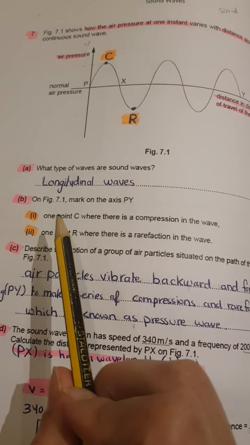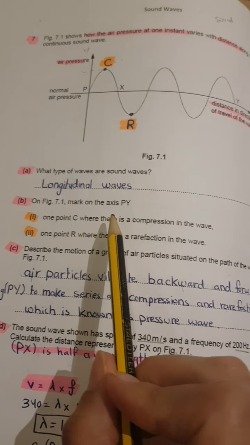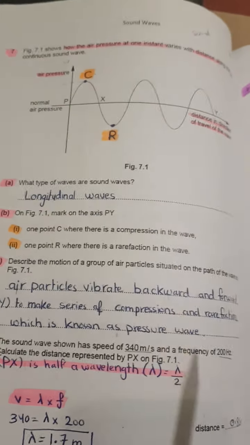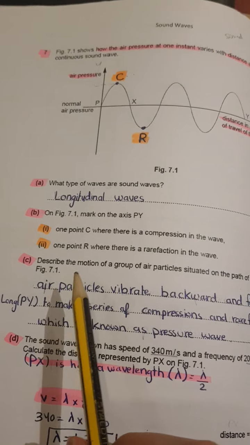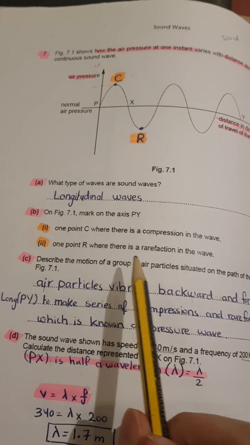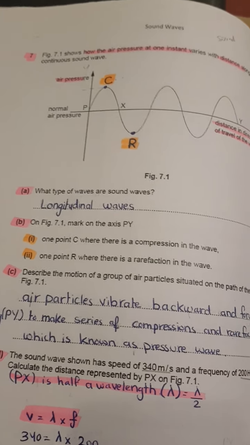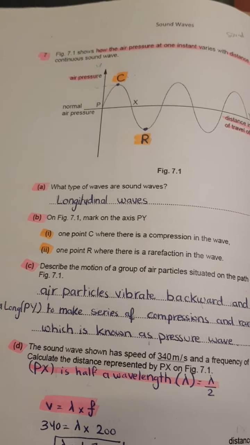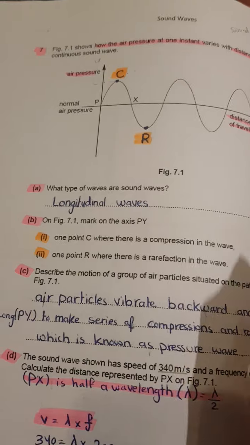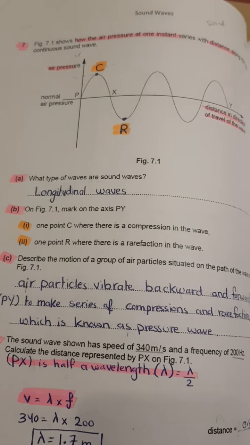On figure 7.1, mark on the axis PY one point C where there is a compression in the wave. Okay, you have to mark a point to show it here. Where is the compression?